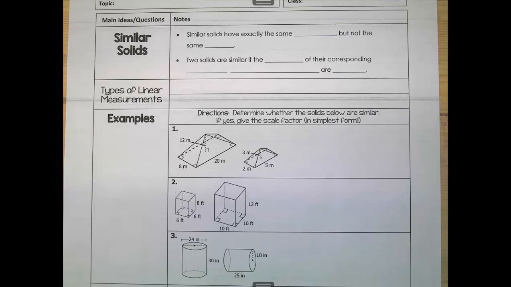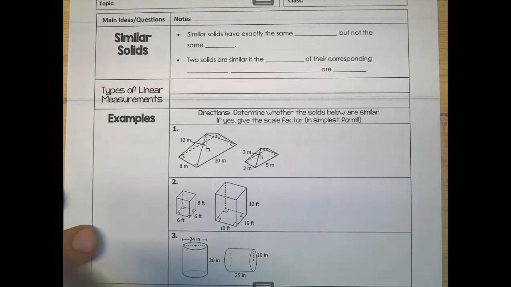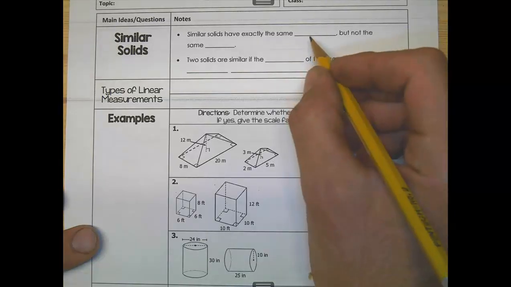Okay, geometry students, this is lesson 11. Mr. Tanis here. We're talking about similar solids. So we're talking about length, and then we're going to get into area, or surface area and volume as well, how those things are related when you make an object bigger.